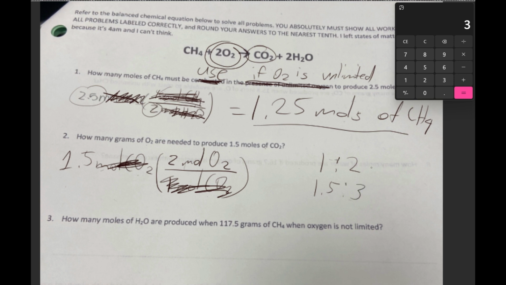Makes sense? See? 2 divided by 2, divided by 2. Okay, that makes sense. But now, what happened? Now that we have that result, 3 moles, we have to figure out grams.